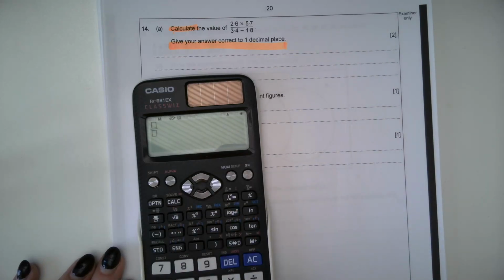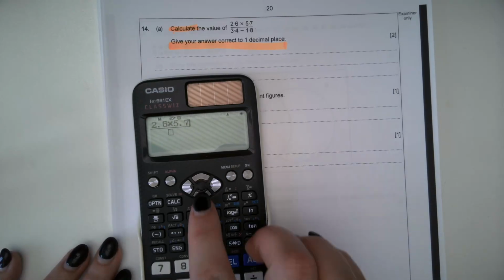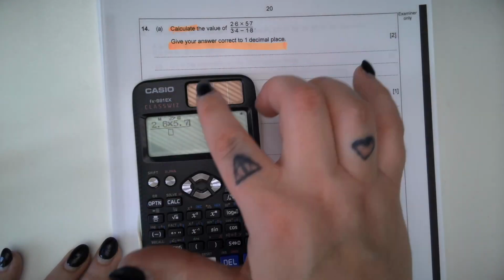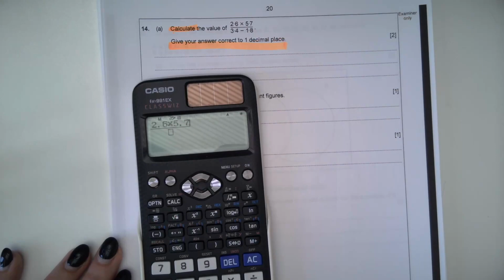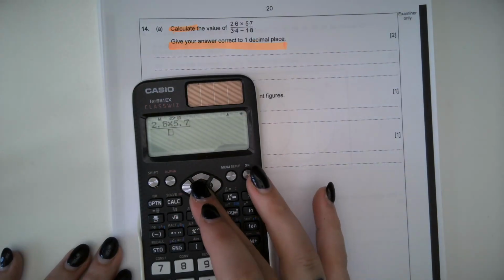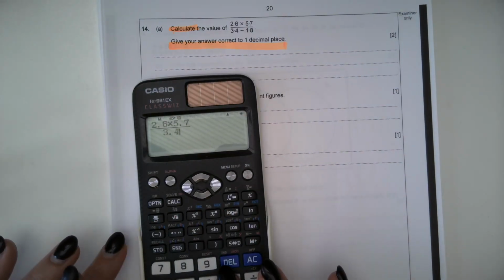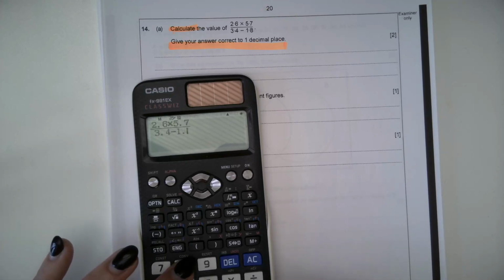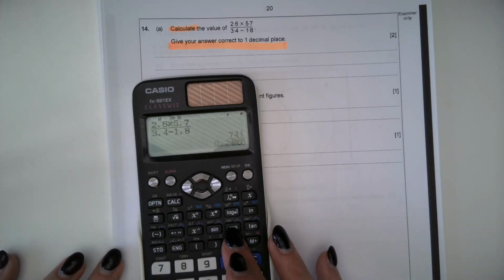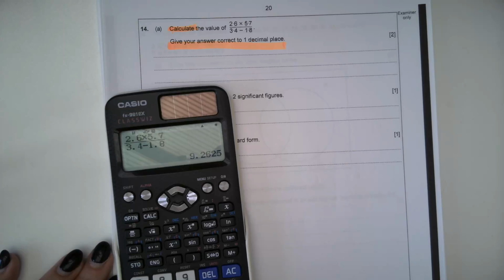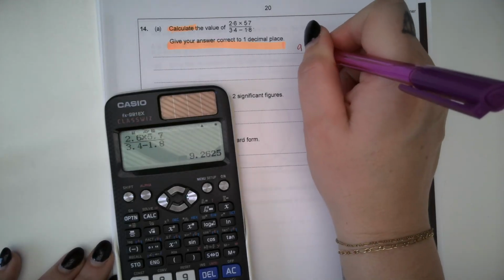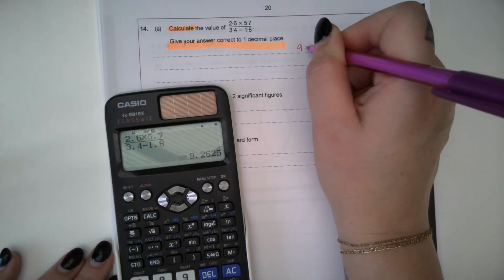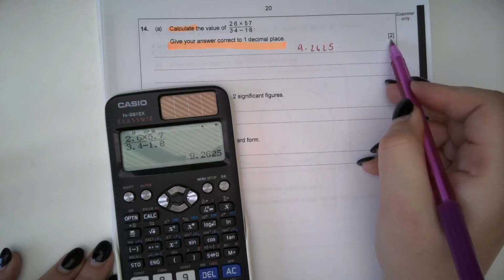So I'm going to put a fraction and I'm going to put 2.6 multiplied by 5.7 on the top. I want to make sure it properly says accurately what it says on the exam paper, guys, okay? And then arrow down 3.4, subtract 1.8, and then I'm going to press equals. It says to give my answer correct to 1 decimal place, but the first thing I'm going to do is write down everything that my calculator tells me, because this is a 2-mark question.